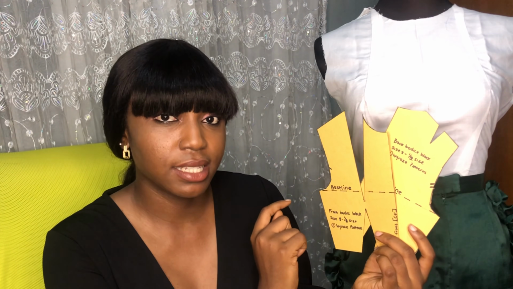Now if I had a sleeve, a basic sleeve here, you'd notice that the sleeve has the same markings. Okay, so the part of the sleeve that goes to the back arm side is going to carry the exact number of notches that the back bodice carries. So in this case, the back bodice has 2. So that means the back side of the sleeve will carry 2 notches as well. And then the front side will take 1 notch. Does that make sense? I hope so.